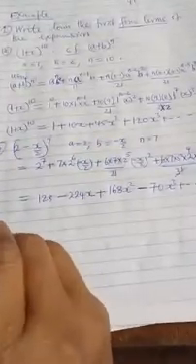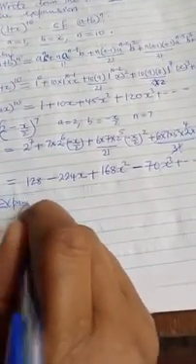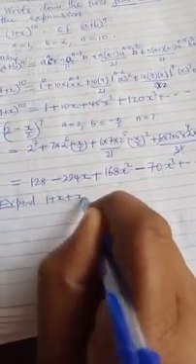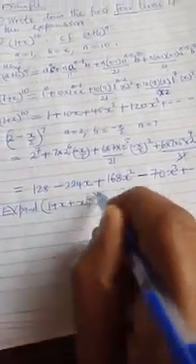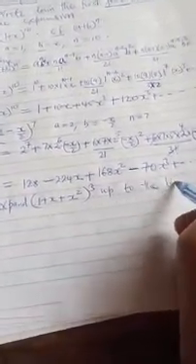We can look at the second example. It is still an expand example. It's 1 plus x plus x squared, to the power 3, up to the term in x cubed.